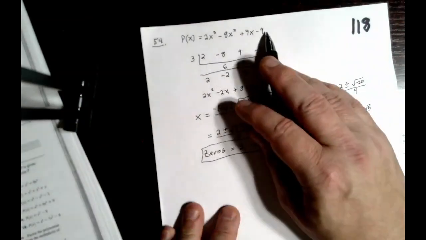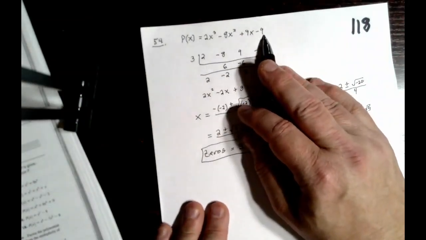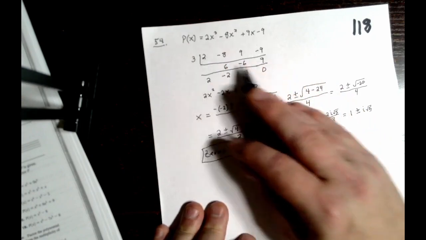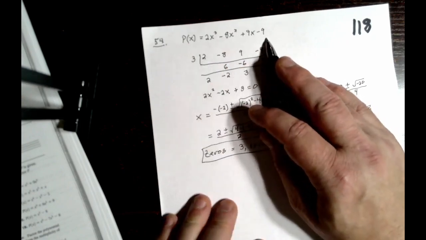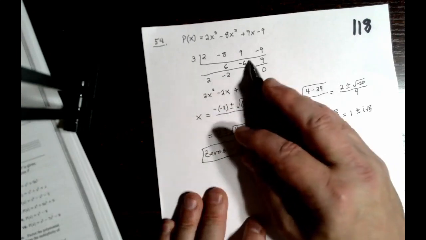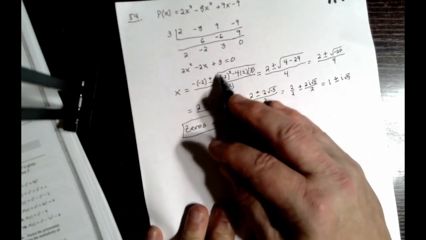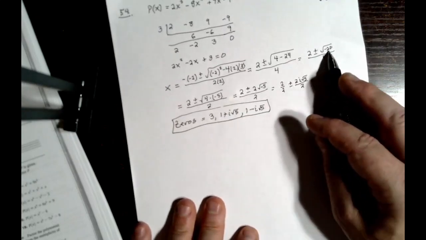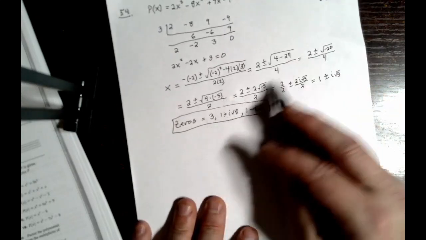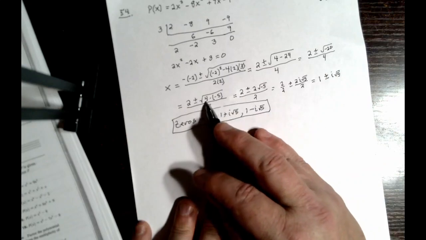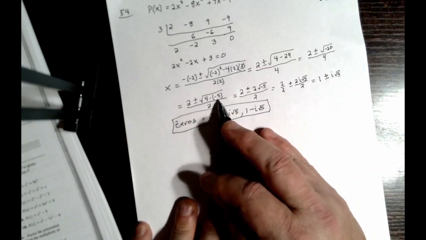Number 54, you could have tried 1 and minus 1, 3 and minus 3, 9 and minus 9, as well as 1/2, 3 halves, 9 halves. So I tried 3, and it works. Now I've got a quadratic. Okay, and I plug that into the quadratic formula, and I get a negative under the square root. Remember, the square root of negative 20 is the square root of 4 times the square root of negative 5.